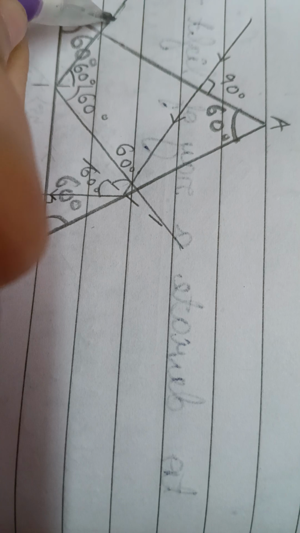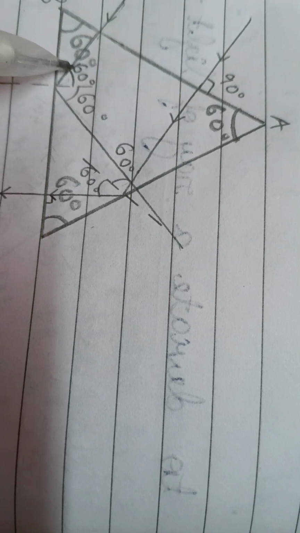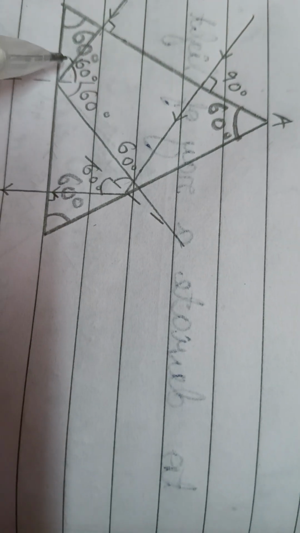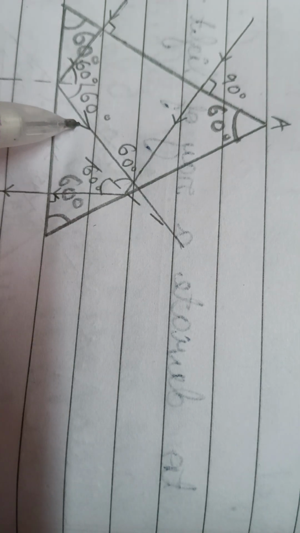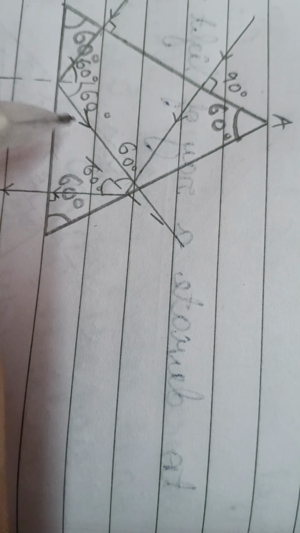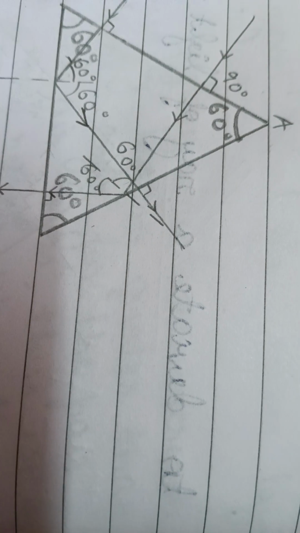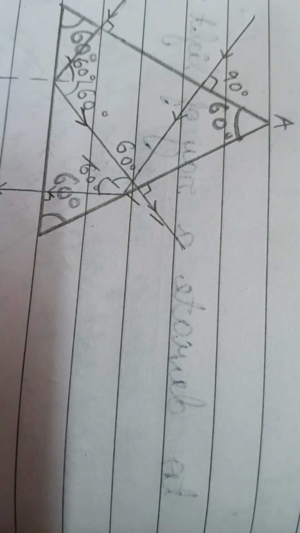So this ray entered this way, and it passed undeviated because the angle it formed here was 90 degree. Then it went this way, suffered total internal reflection, goes this way, again it forms 90 degree here, so it passes undeviated. So that's it.